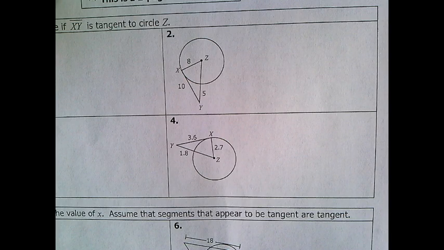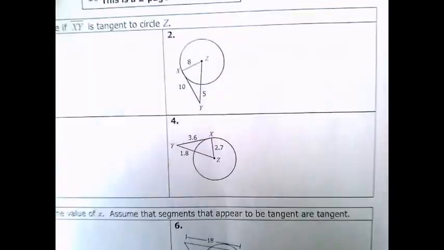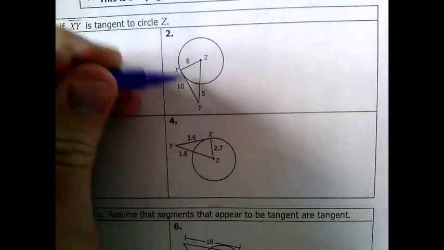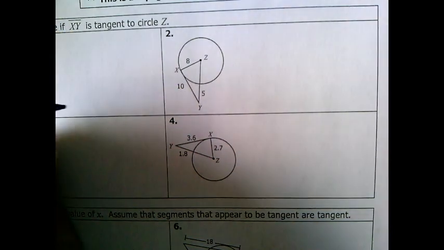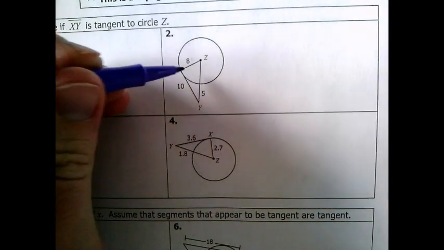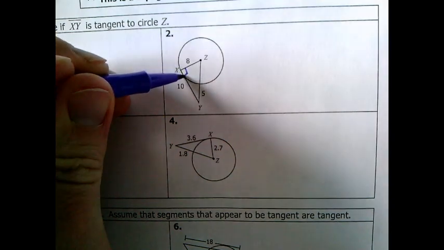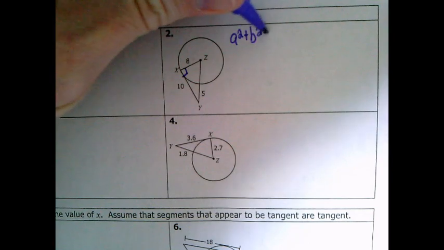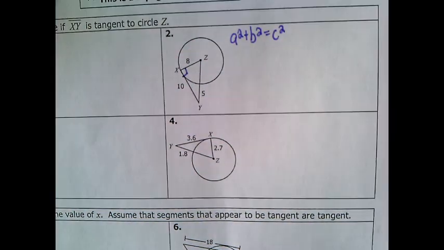Okay, guys, this is our tangent homework. We're going to get started on question 2. So, again, we talked about this a lot, but you've got to find your tangent line, which is right here, and then the tangent that's touching the radius is right here. So I know that's my right angle. And we're going to do a squared plus b squared equals c squared. It's always good to write that out.